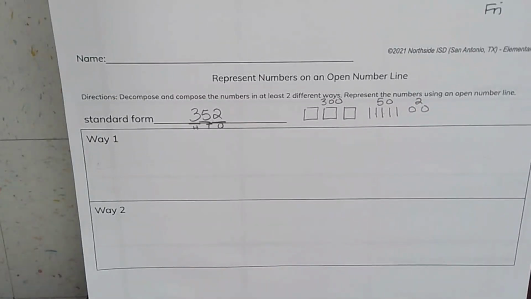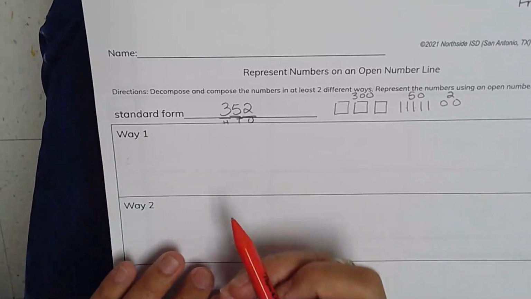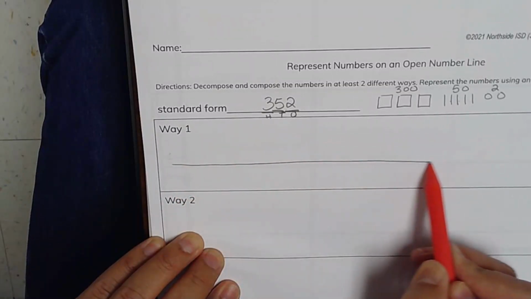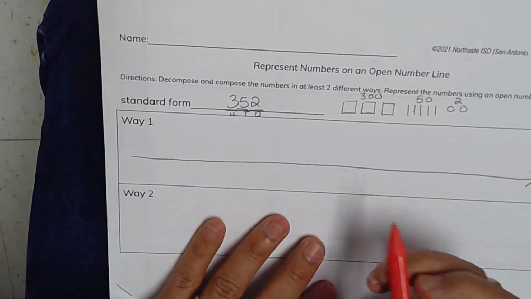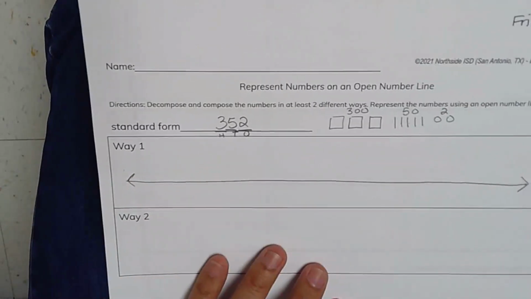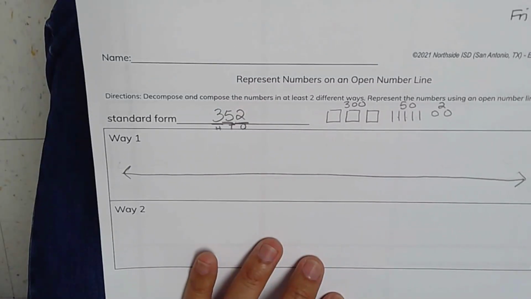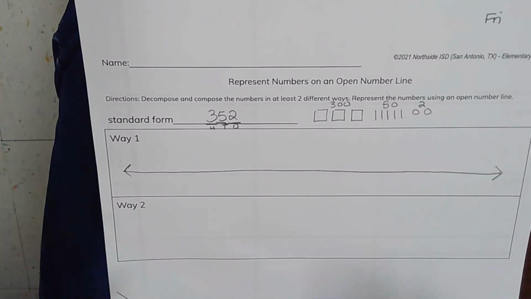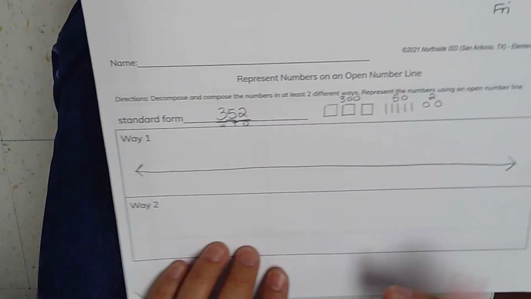So what we're going to do now is have them draw an open number line. It's not going to be the straightest, but we'll see what we have here. Let me zoom out a little. So we have this open number line. I tell my kids we need a starting point. And what would be our starting point? We know our starting point is going to be 0.